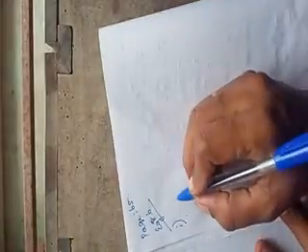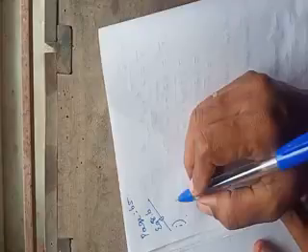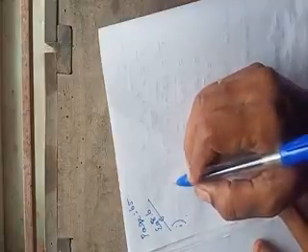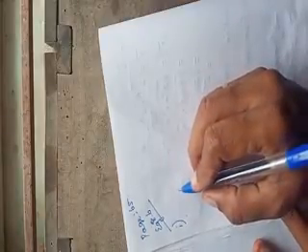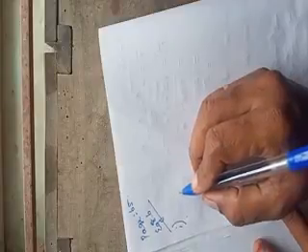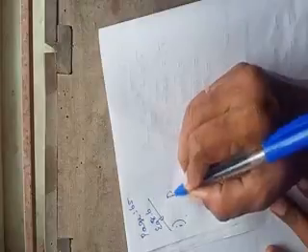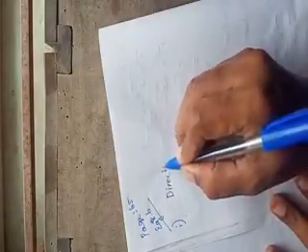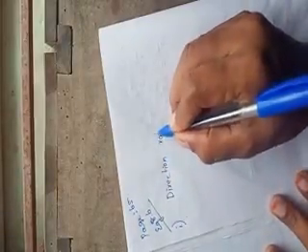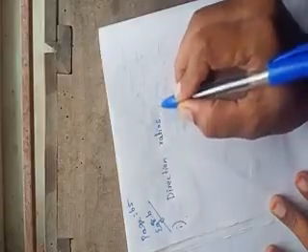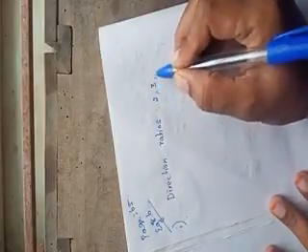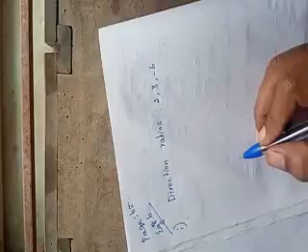First subdivision is: find the direction cosines of the vector whose direction ratios are 2, 3 and minus 6. So the direction ratios are given as 2, 3 and minus 6. We are supposed to find the direction cosines.